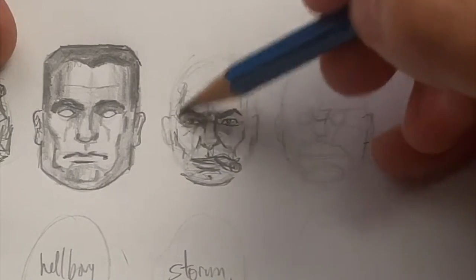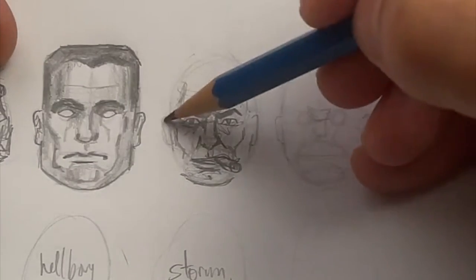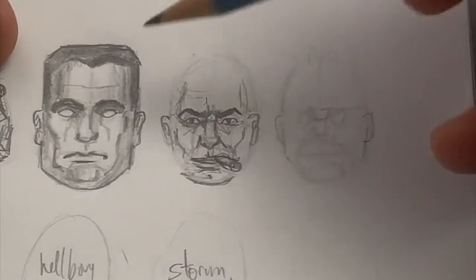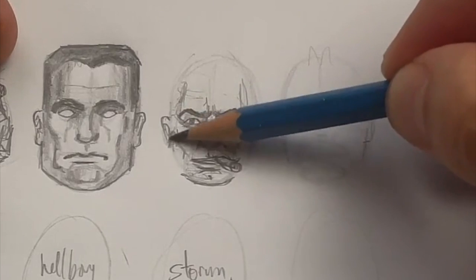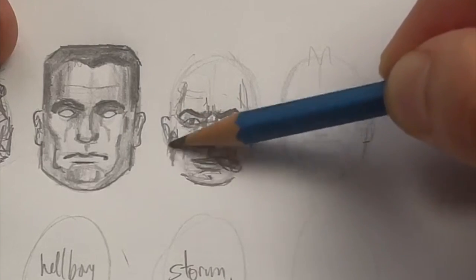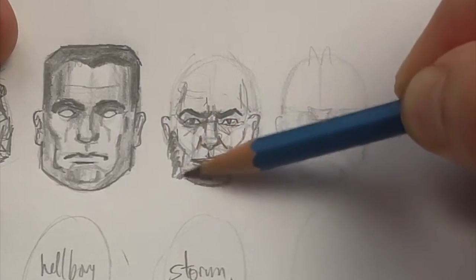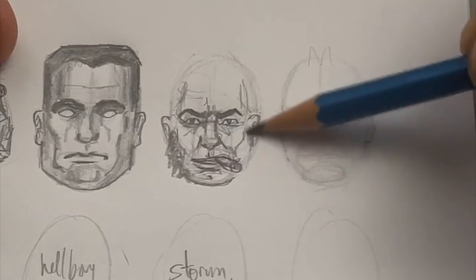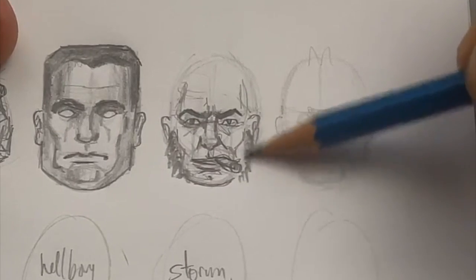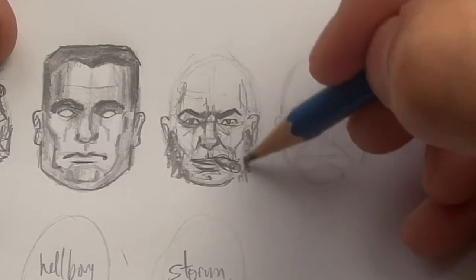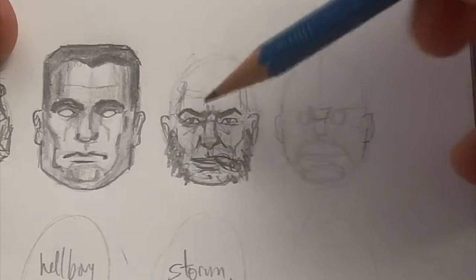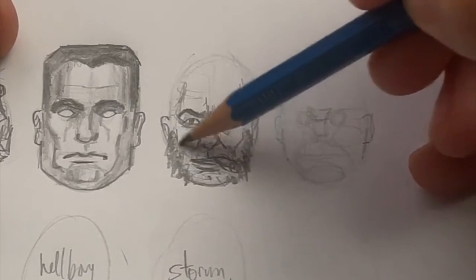So it could basically be anyone until you draw the facial hair, and then it's like, oh yeah, okay, that's Wolverine. So with Wolverine, he's a very distinctive, shaggy sideburns, almost blending into a beard, but he doesn't shave the chin or the mustache. You can put stubble there if you want.